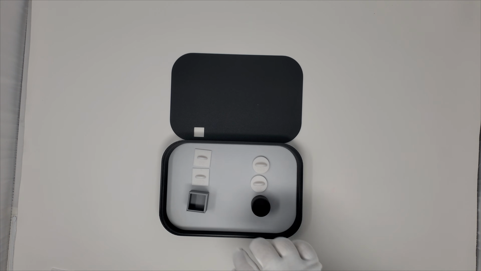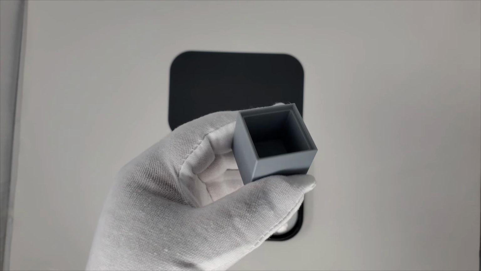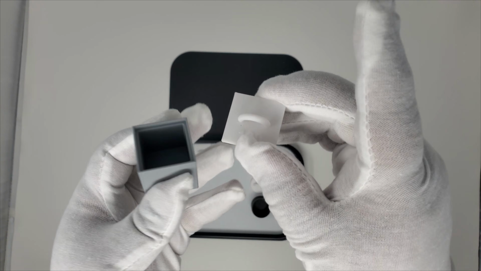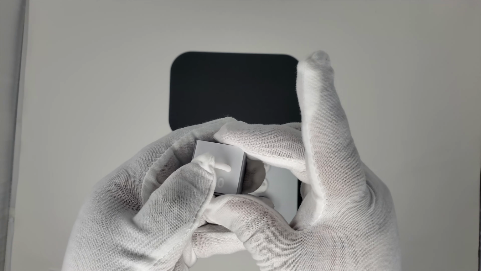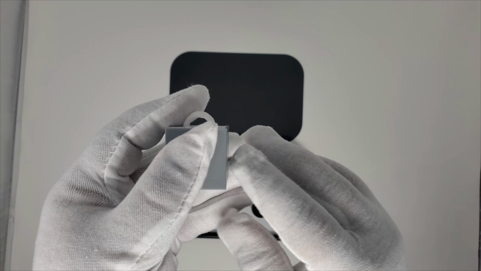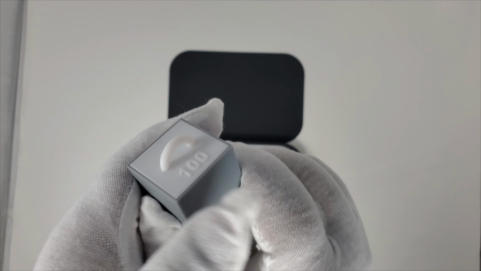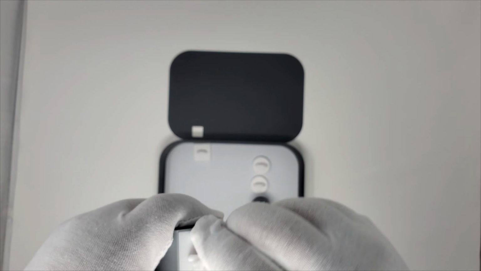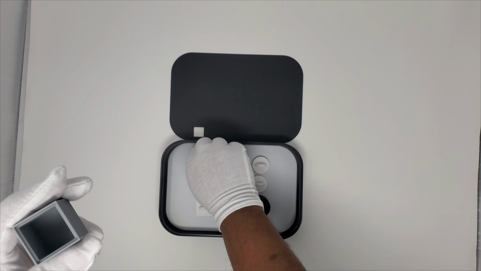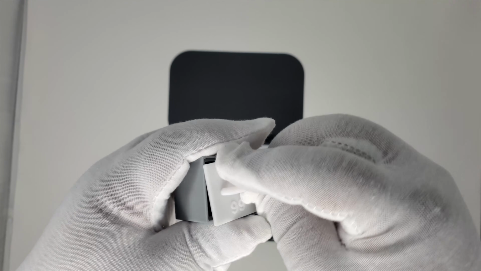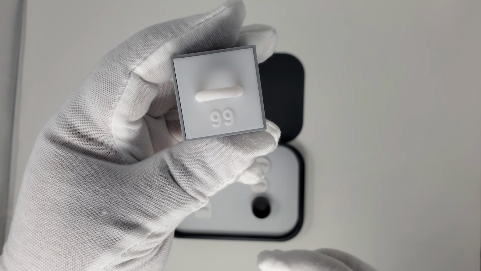Okay, so let's take a look at what we got. So, our cube. And I essentially made two different tops. So this is our 100% press fit. And nice part is it's flush. Takes a little bit of pressure to get that out. And I did make a 99%. And might be a little loose, but we'll see. Not so bad.